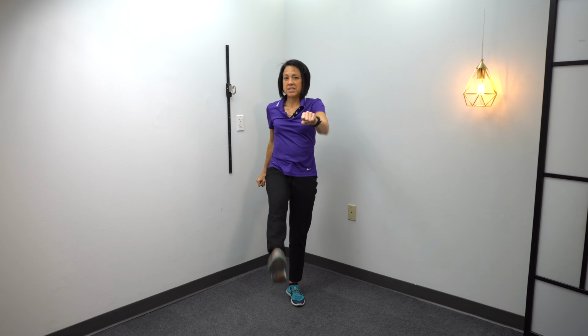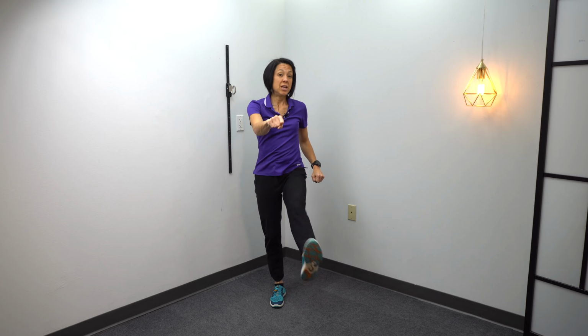The goal is that it's something you can do for 60 seconds, keeping that intensity up, and not get so fatigued that you can't make it through the 20 to 30 minutes. All right, with 60 seconds of that, and then again, 30 seconds of rest.